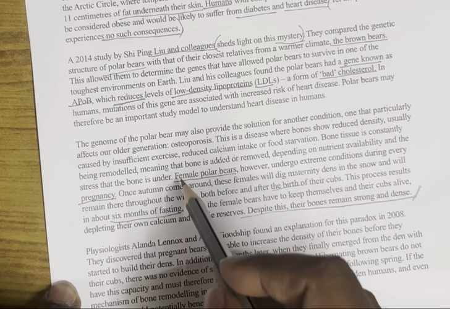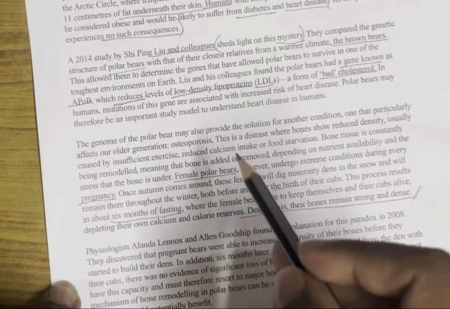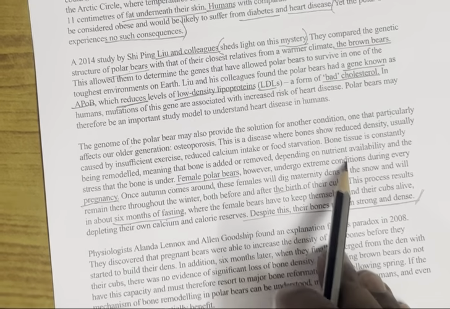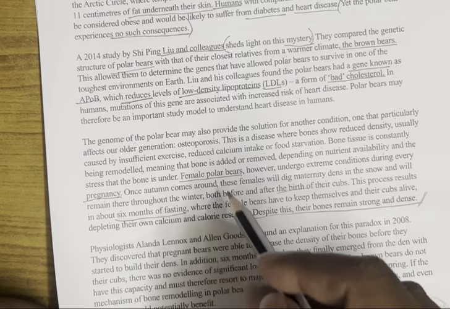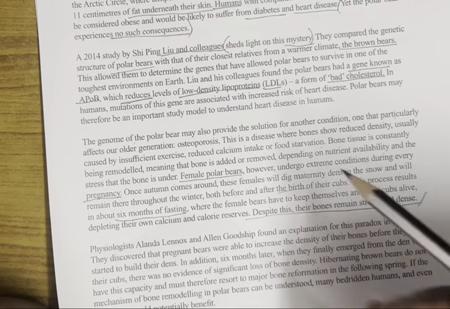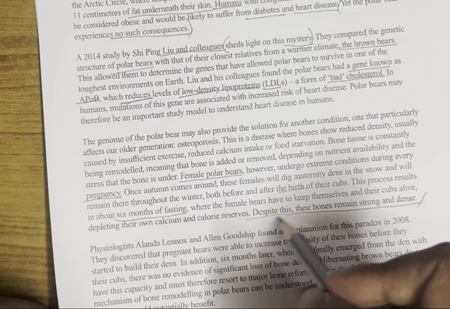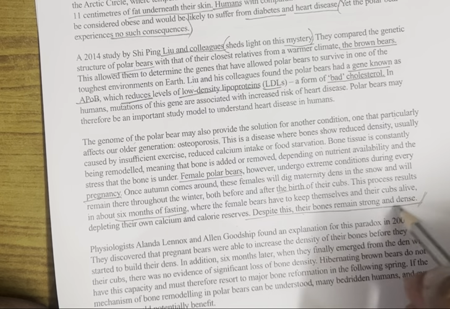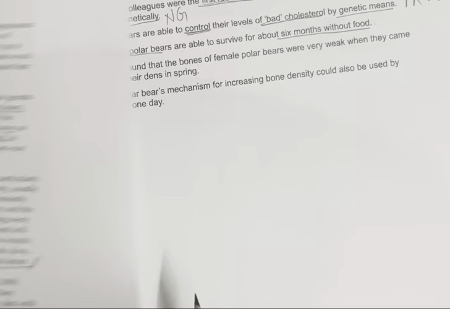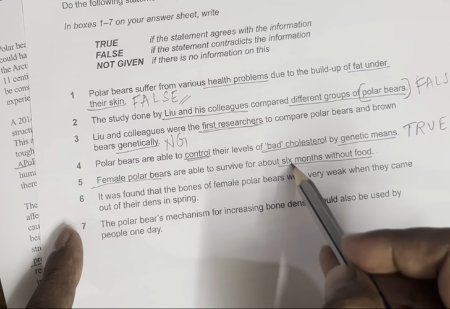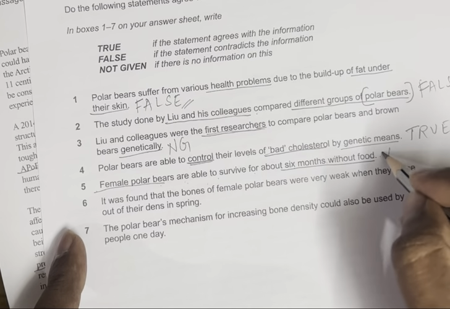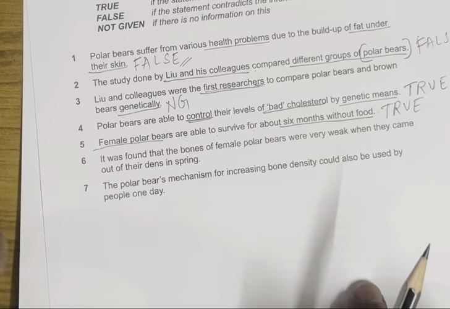See, guys, we have got the one keyword here, female polar bears. Then 6 months of fasting means 6 months without food. So, despite all this pregnancy and digging the holes and staying there for 6 months, they can survive it, of course, because it is given here. Their bones remain strong and dense despite all this situation. So, yes, if you want to read the question once more, female polar bears are able to survive for about 6 months without food? Yes, of course. True. Yes. So let's move to the next question, sixth one.